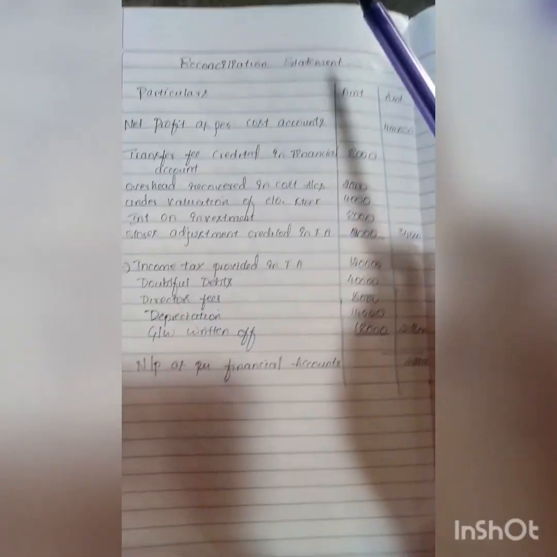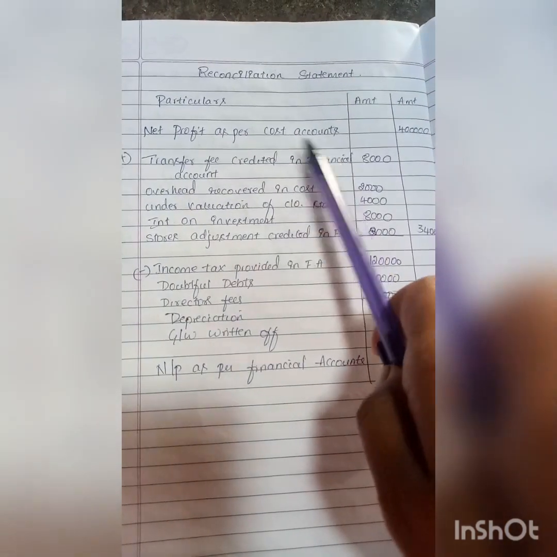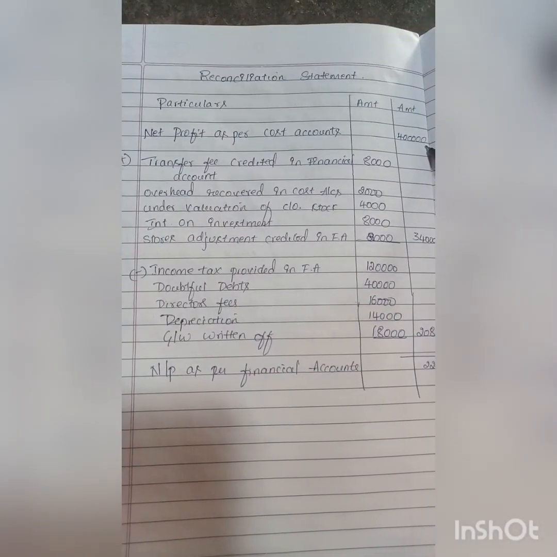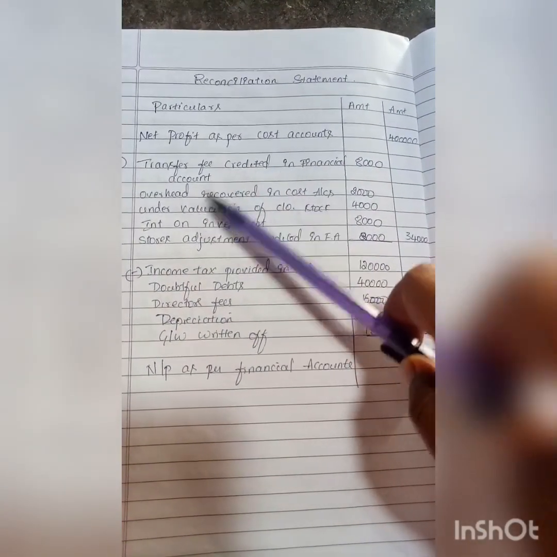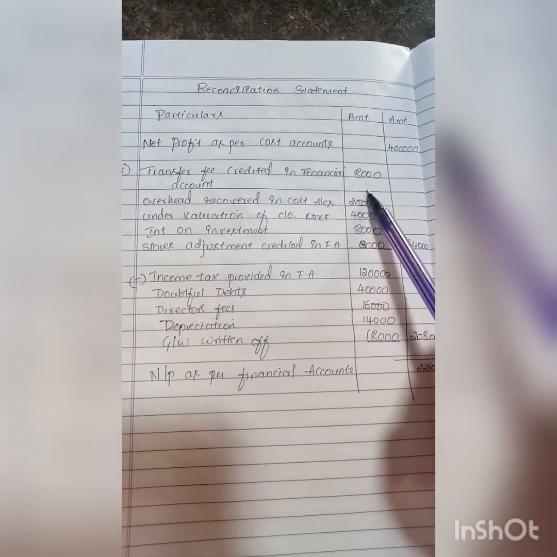See, now we are going to prepare the reconciliation statement. Net profit as per cost account. Now we need to find net profit as per financial account. How much they have given? 4 lakh. So for that, financial income will be added, and closing stock and opening stock will be added. Transfer fee, as I told, is income.